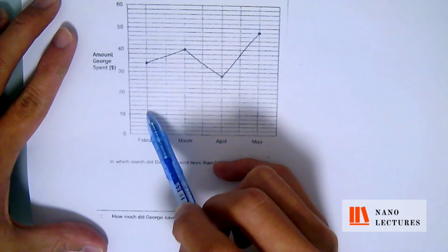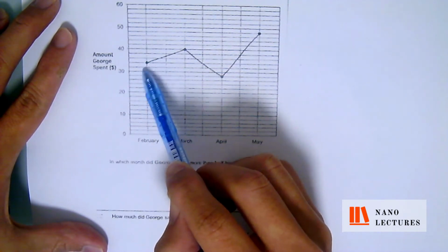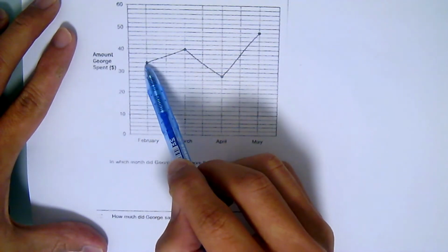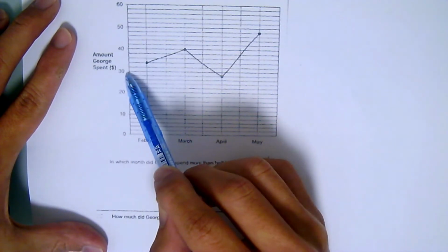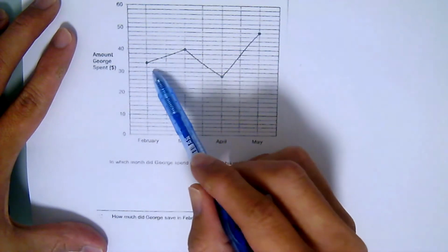Now in February, let's look. February is how many spaces above 30? It is 2, right? So it's 1, 2. Each space is $2, so 2 spaces will be $4. So actually he spent $34. So February, 34.